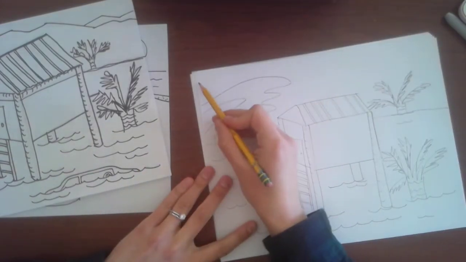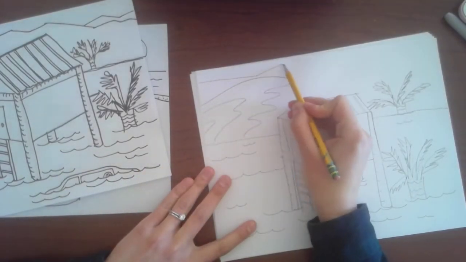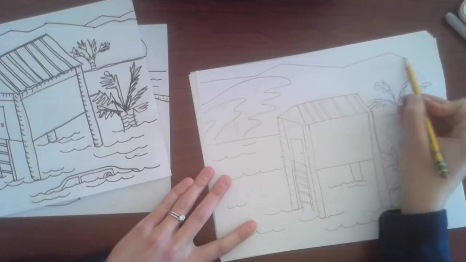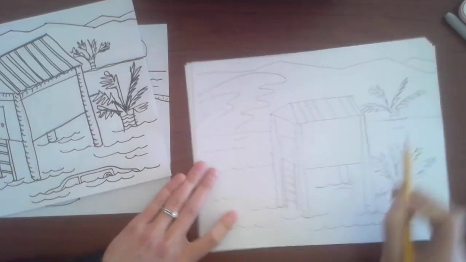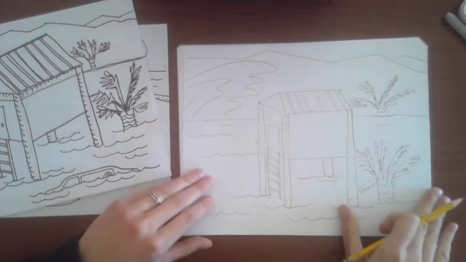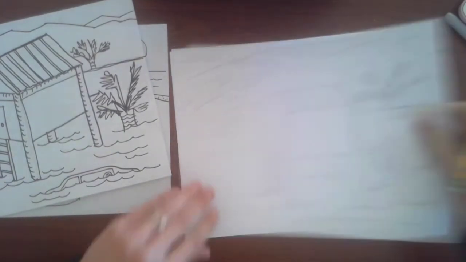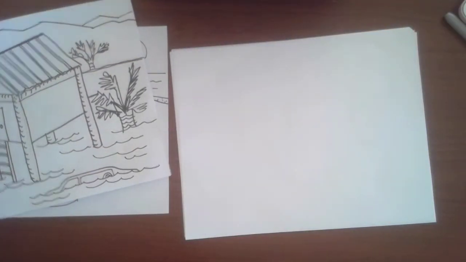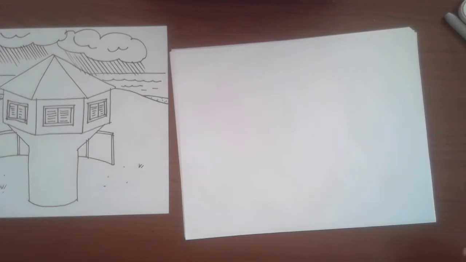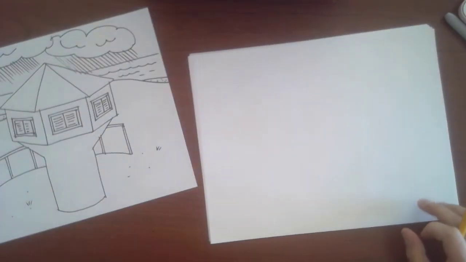Maybe you want some mountains in the background. That's just kind of some big zigzag lines, right? All right, there we have it. That's the tsunami. Make sure it is on stilts or it has water underneath, right? Or is able to get underneath.